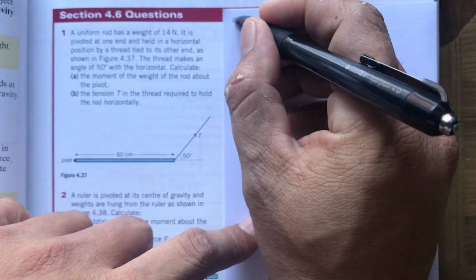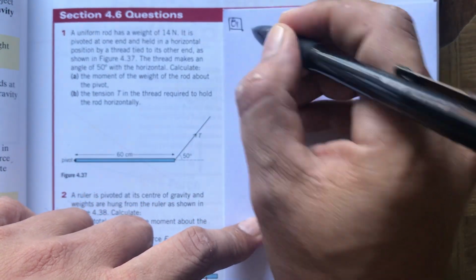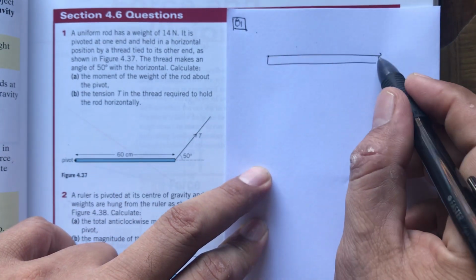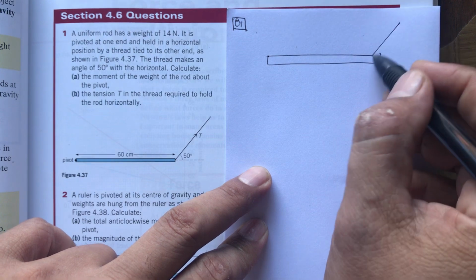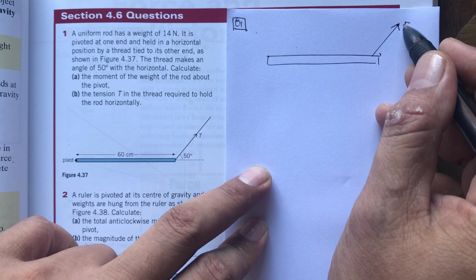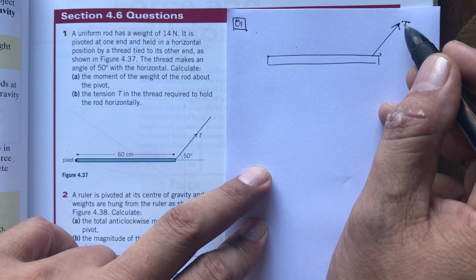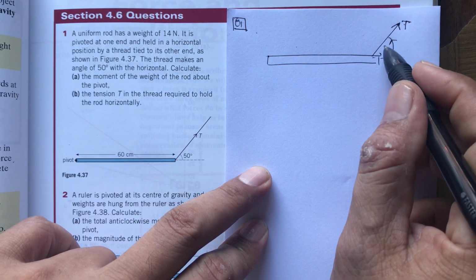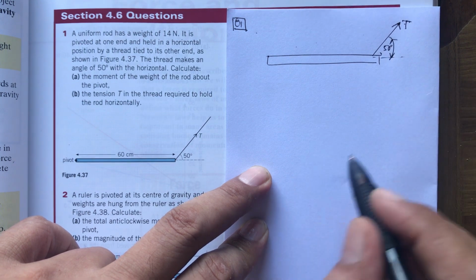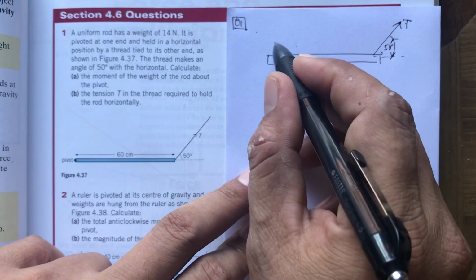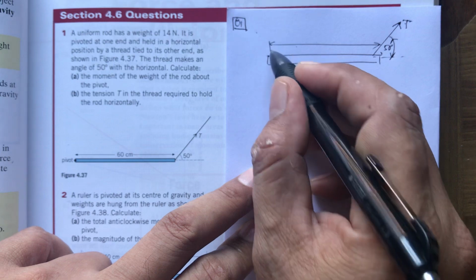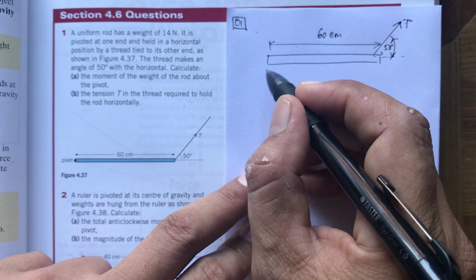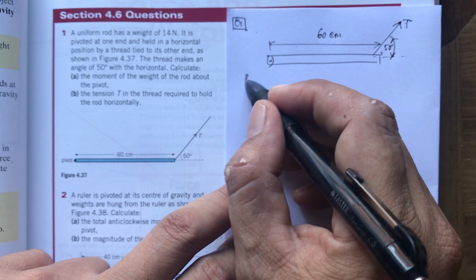Number one. We draw the rod first, and the rod has tension T, and has an angle of 50 degrees. We have the length of the rod, which is 60 centimeter, and the pivot is here.